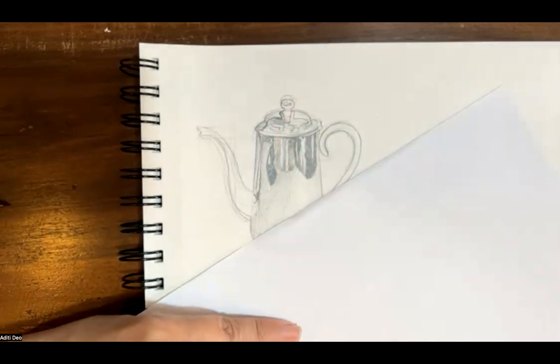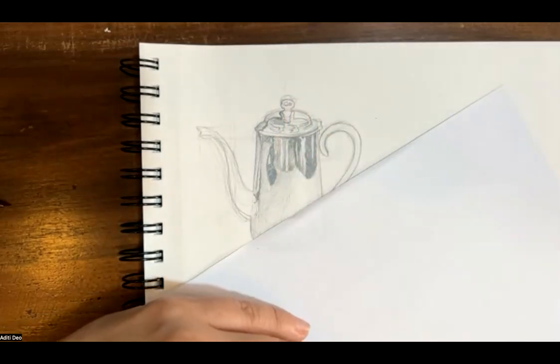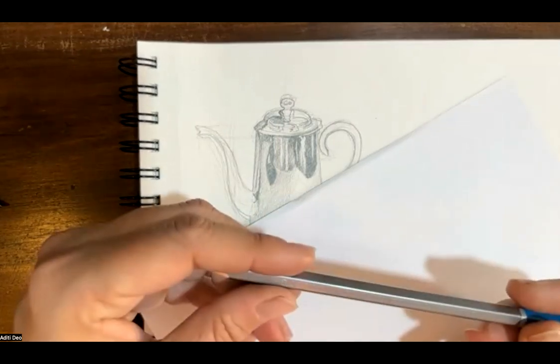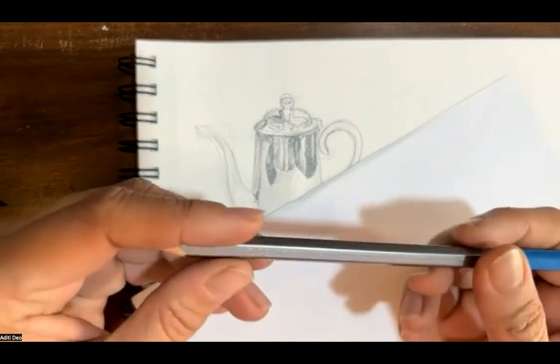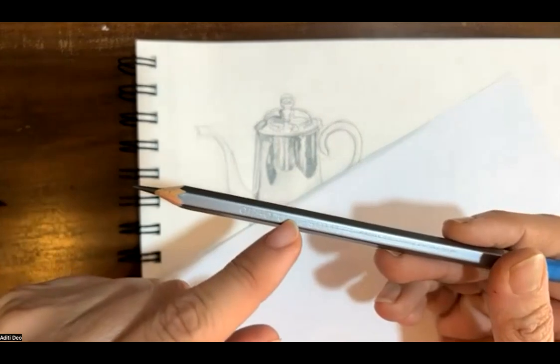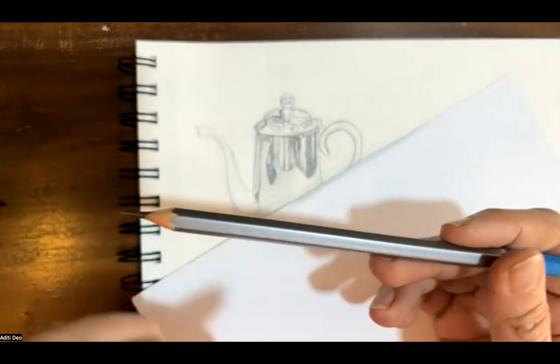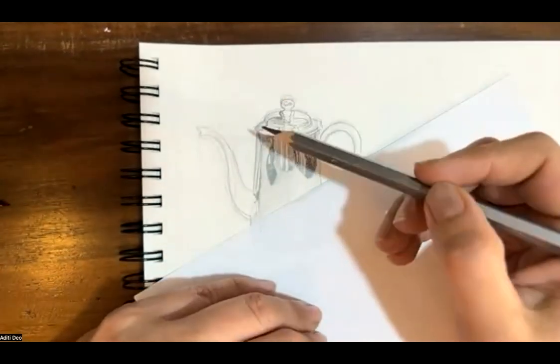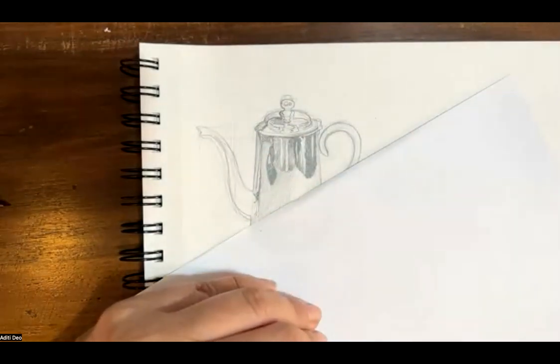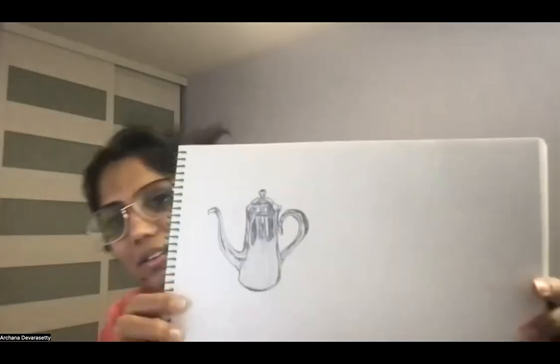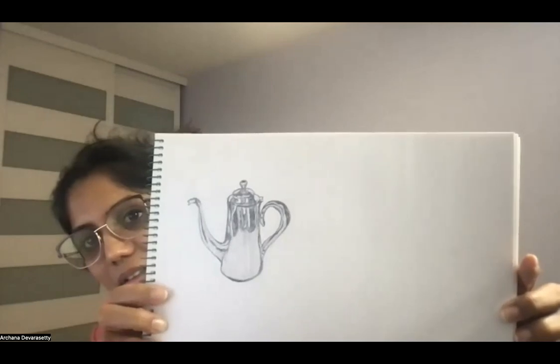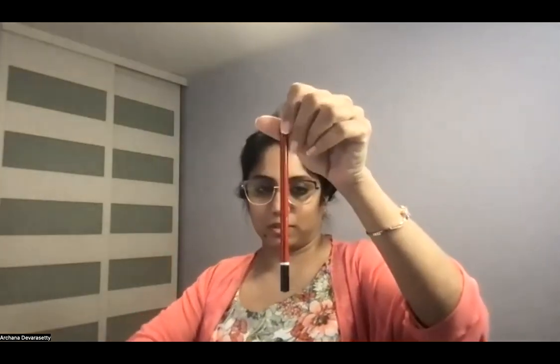Aditi, what number pencil are you using? I think this is a 2B because this is just one of those Apsara school pencils. Okay. I'm using HB, so you can see dark. Is it an art pencil? No, it's not an art pencil. It's a normal pencil. This one. Ah, okay. No, this is good. This is good.